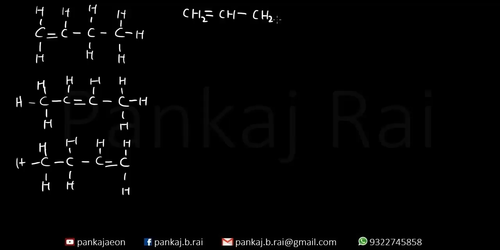Similarly, this has already formed 1 bond, so it can form 3 more bonds with the hydrogens. This has already formed 2 bonds, so it can form 2 bonds with hydrogen. It has formed 3 bonds, 1, 2, 3, so it can form only 1 bond with hydrogen. This has already formed 2 bonds, so it can form 2 more bonds with hydrogen. This can be written as CH2=CH-CH2-CH3.